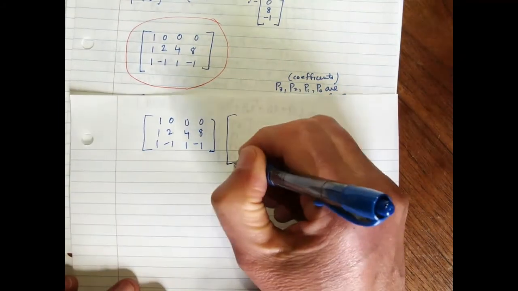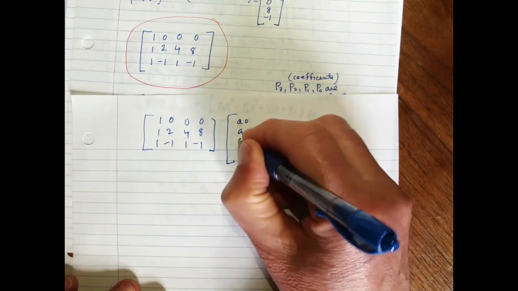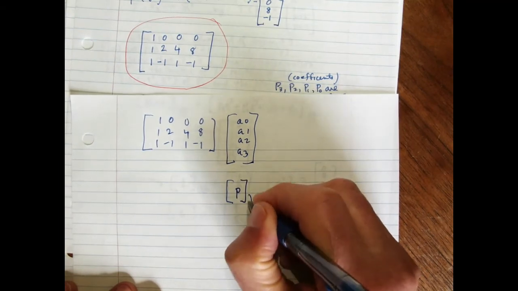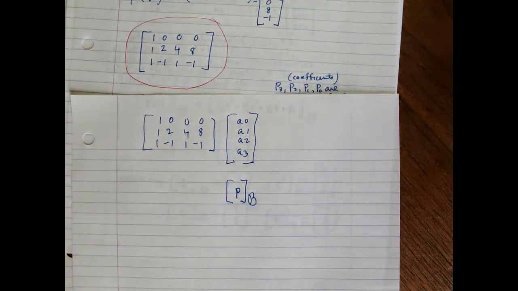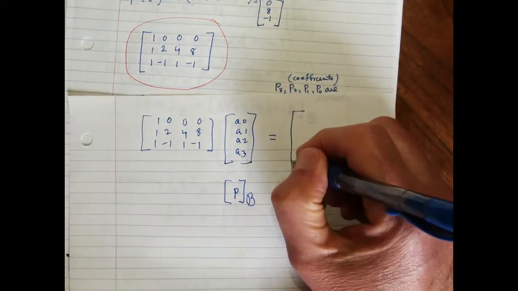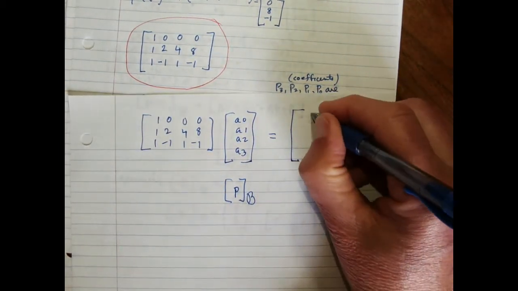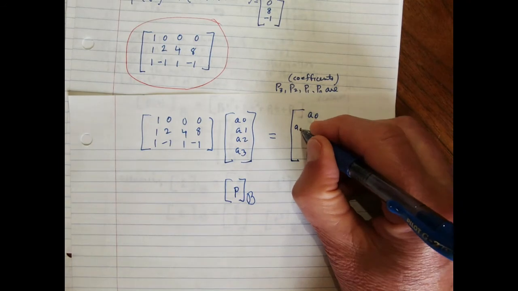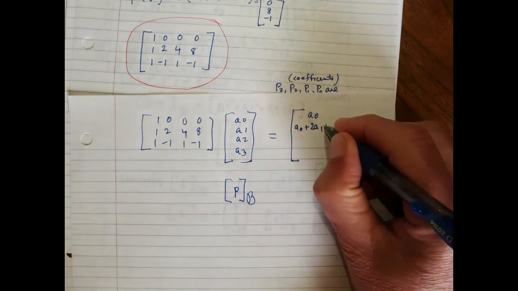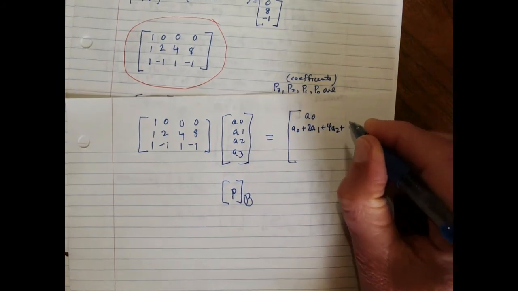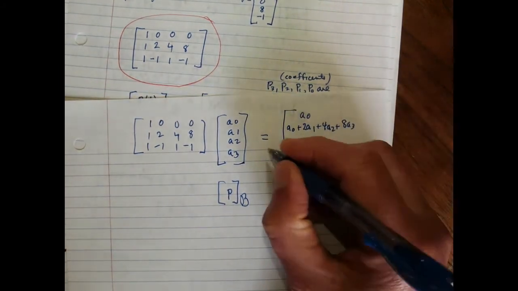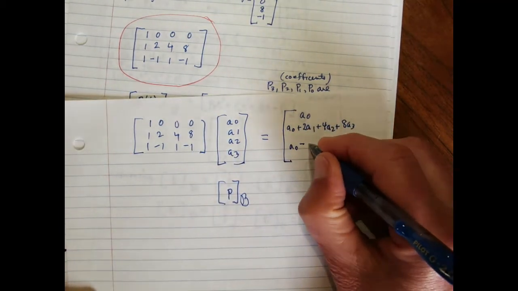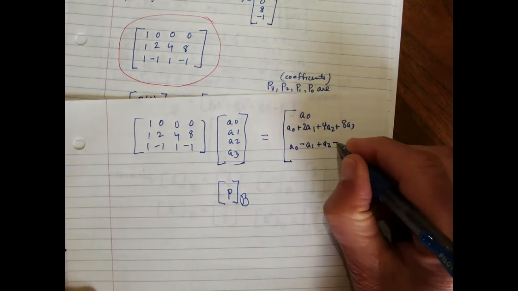and what we could multiply by is a0, a1, a2, a3, which I would call a polynomial p in B coordinates. And what we're going to get after we multiply that out is a0, a0 plus 2 a1 plus 4 a2 plus 8 a3, and then a0 minus a1 plus a2 minus a3.